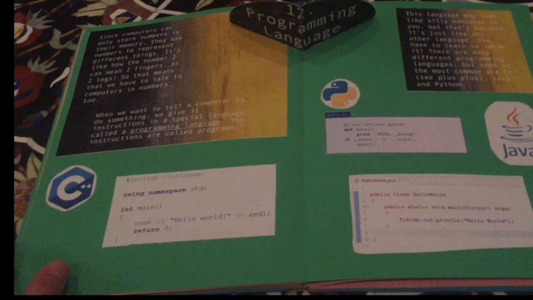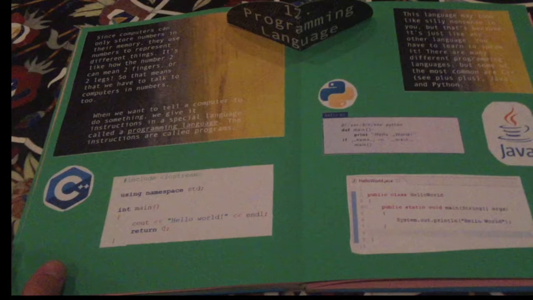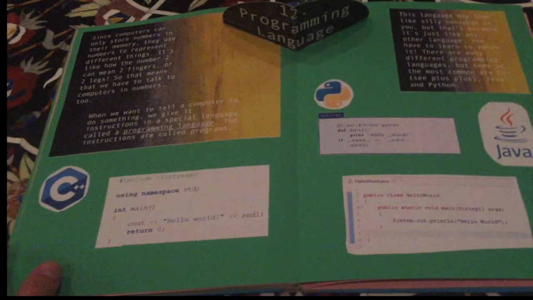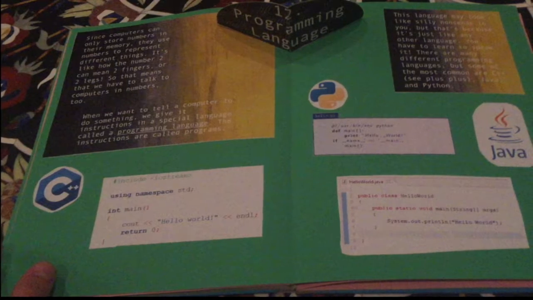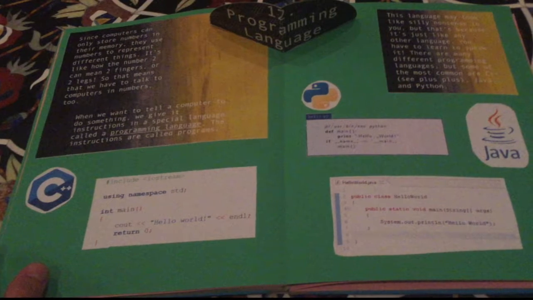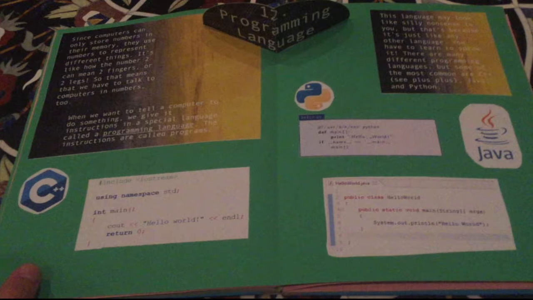Since computers can only store numbers in their memory, they use numbers to represent different things. It's like how the number 2 can mean 2 fingers, or 2 legs. So that means that we have to talk to computers in numbers too.